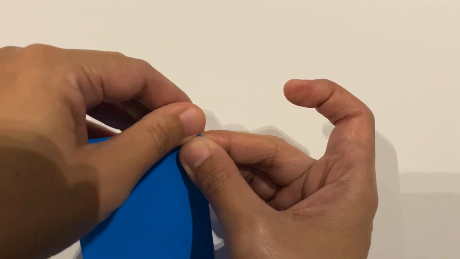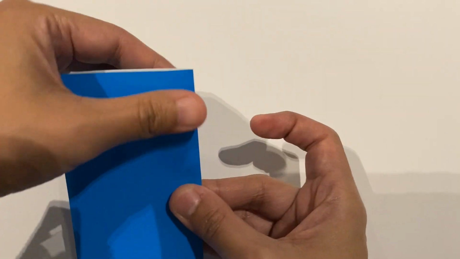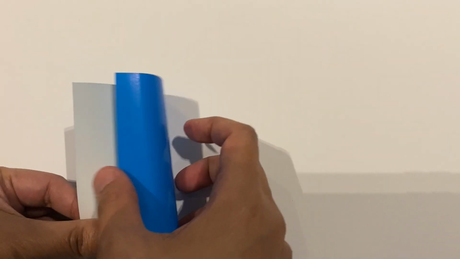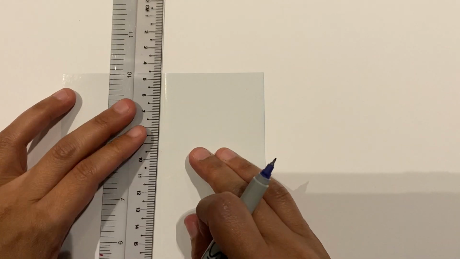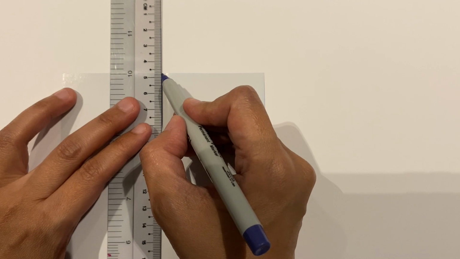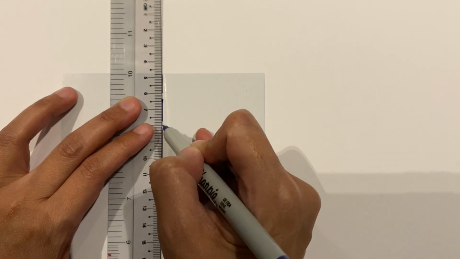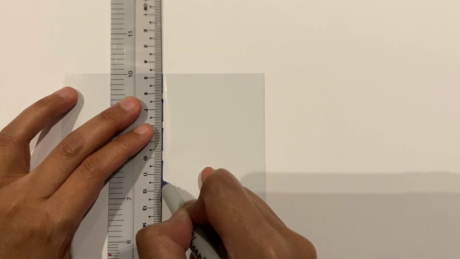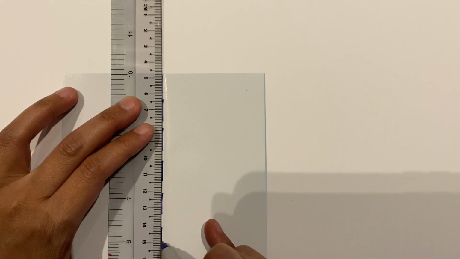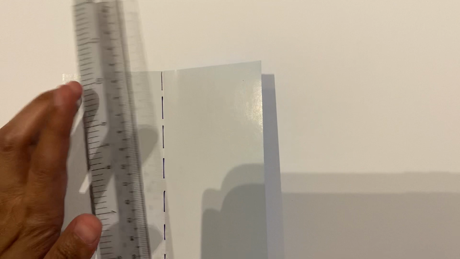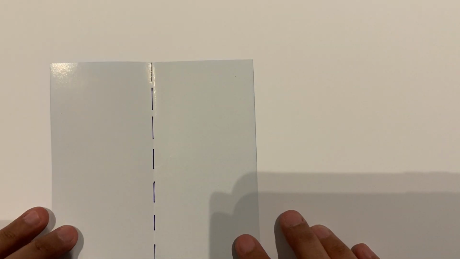So in this case we have one line of symmetry that is going down. This is my line of symmetry. So that's one. Now for regular shapes, there could be more than one line of symmetry.